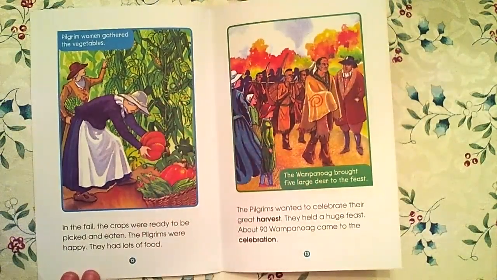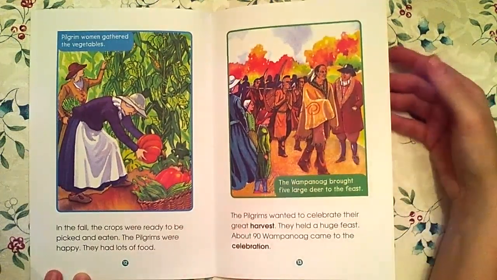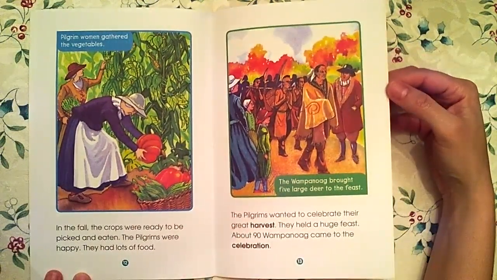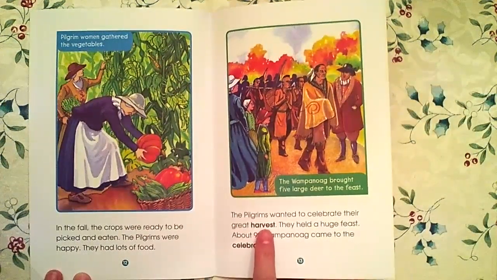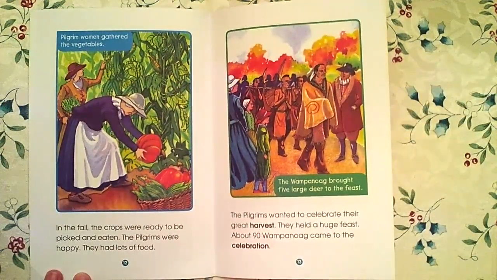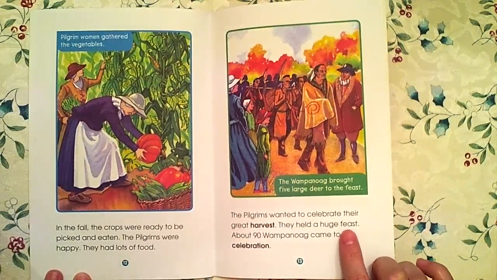In the fall, the crops were ready to be picked and eaten. So the pilgrims were happy. They had lots of food. Pilgrim women gathered the vegetables. The pilgrims wanted to celebrate their great harvest. This is when they gather the vegetables and the fruits from the earth. They held a huge feast. A feast is a big gathering of different meals.